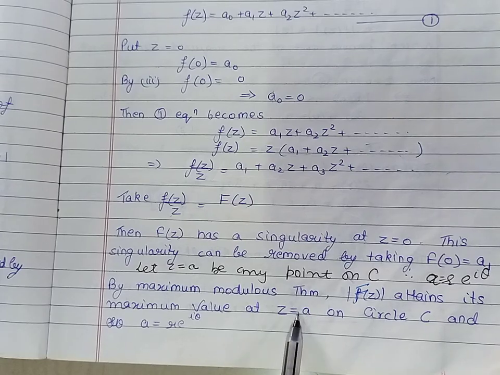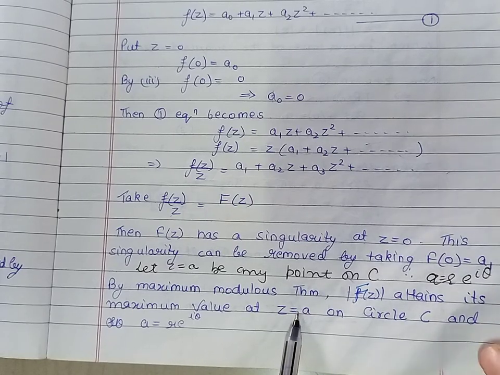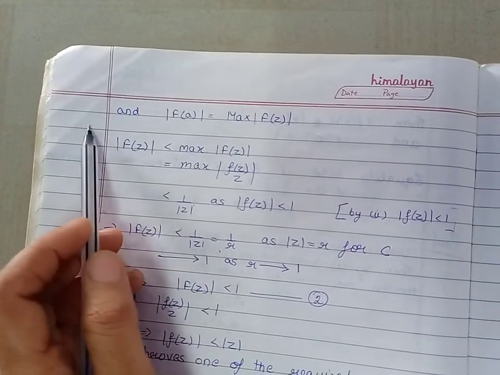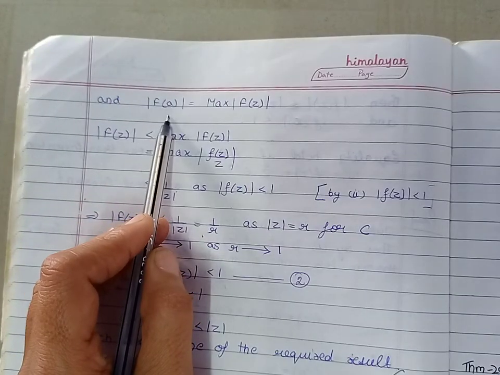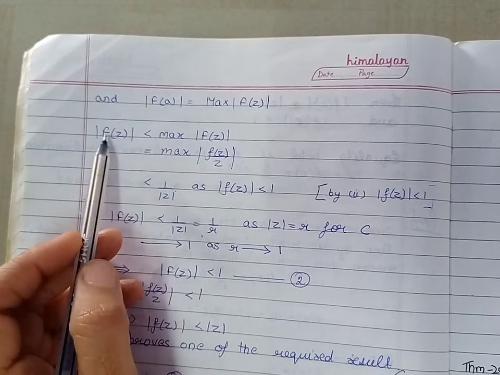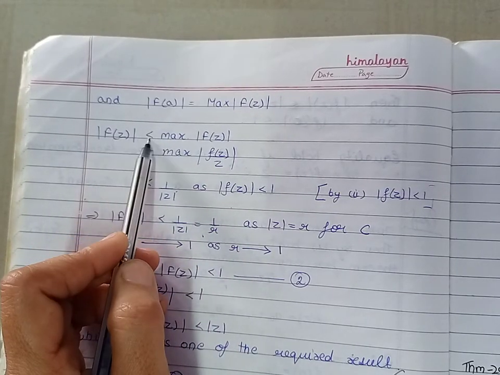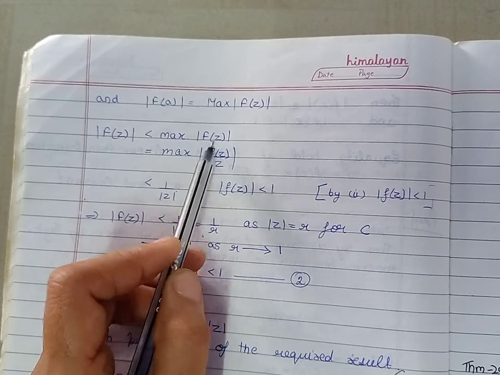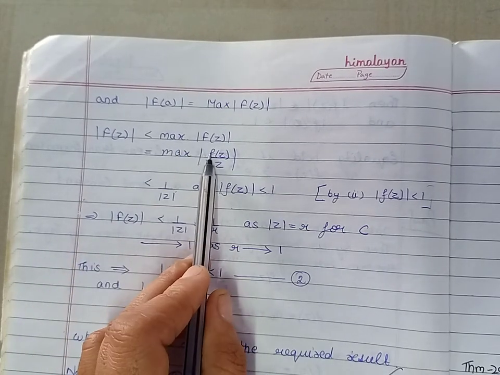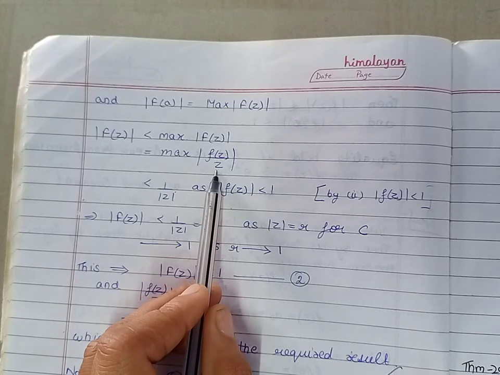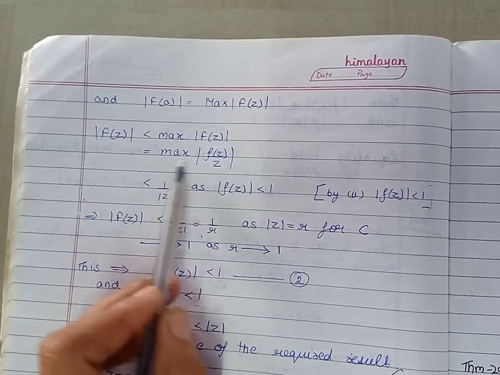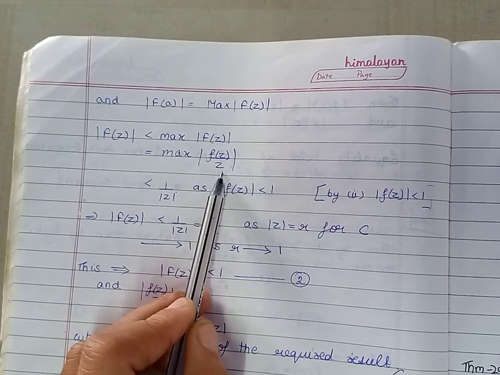This is the point on the boundary of the circle C, and because |F(a)| is the maximum of |F(z)|, |F(z)| will be less than or equal to its maximum value. Substituting the value of capital F(z), this is small f divided by z, so |f(z)/z| is less than the maximum of |f(z)/z|.